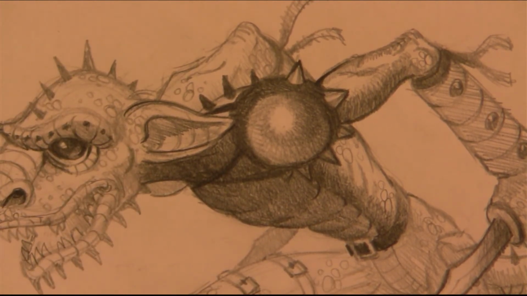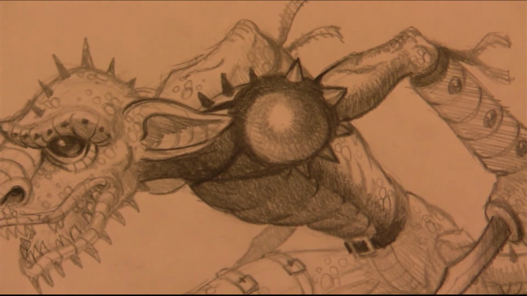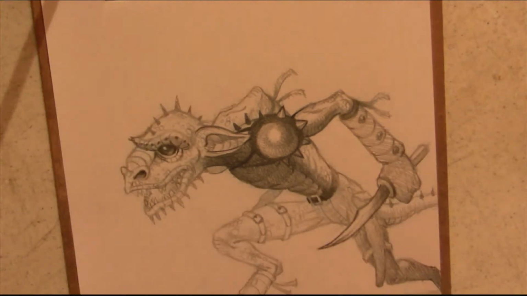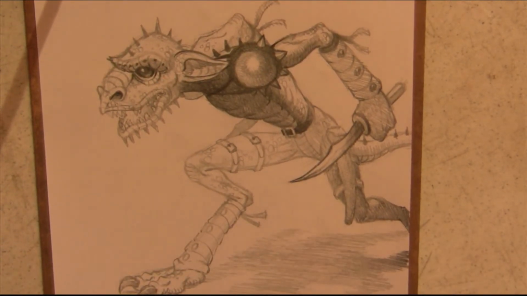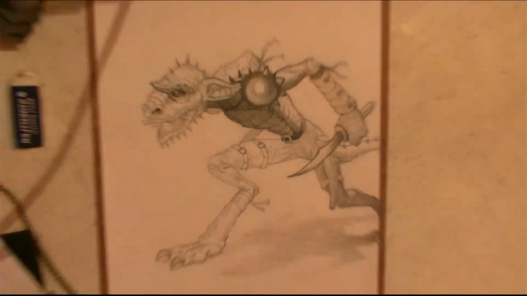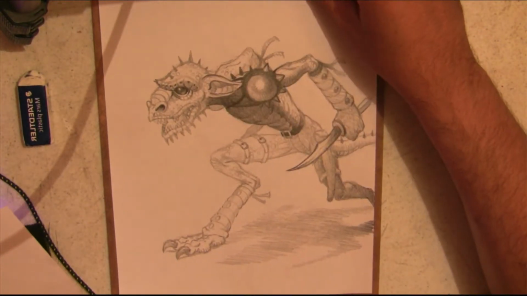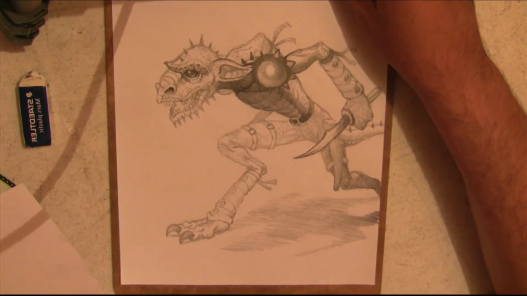There you have it, Silly Rabbit. Zoom out. There we go. I don't like the yellow light, but it is what it is.